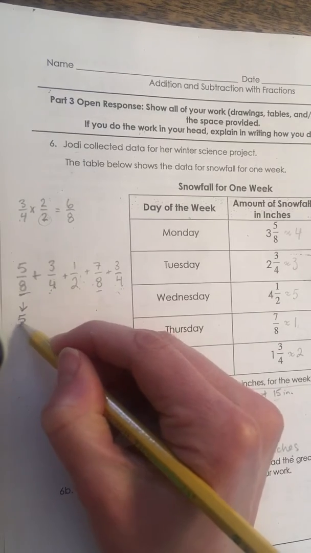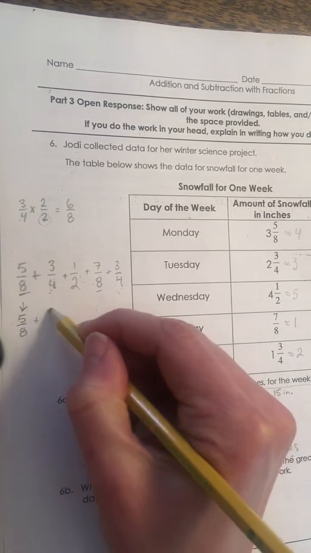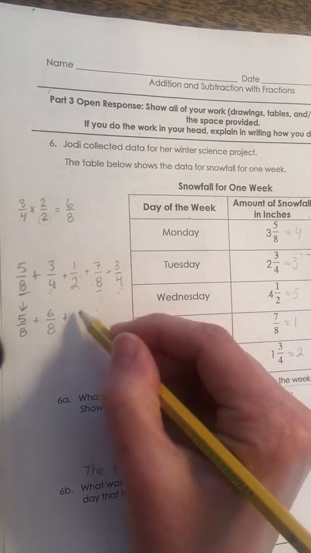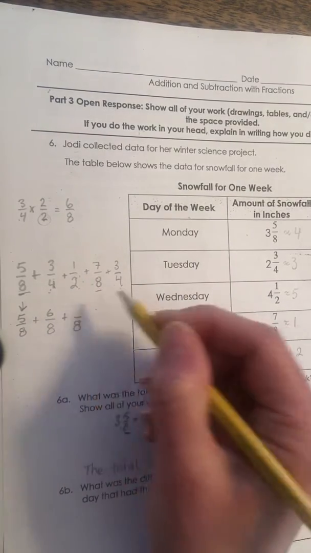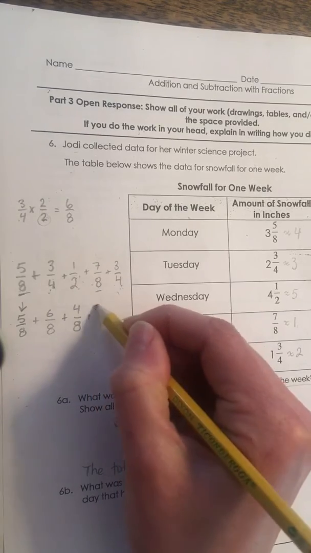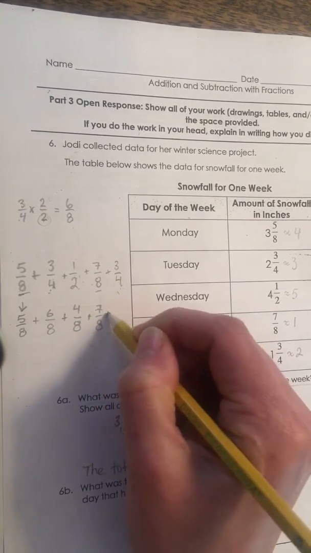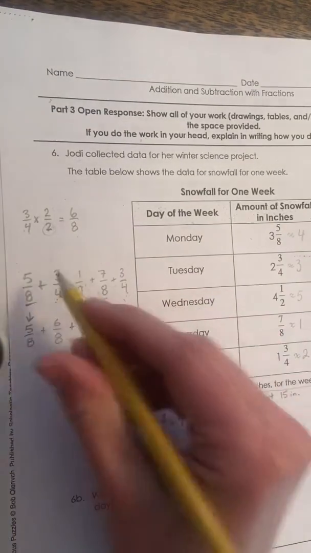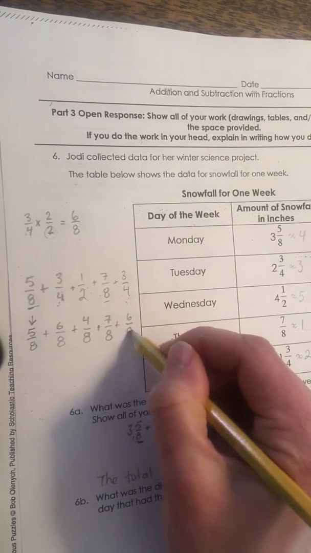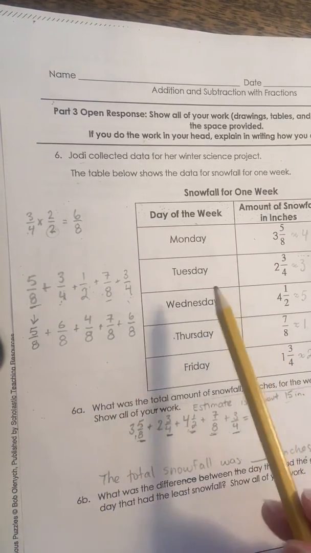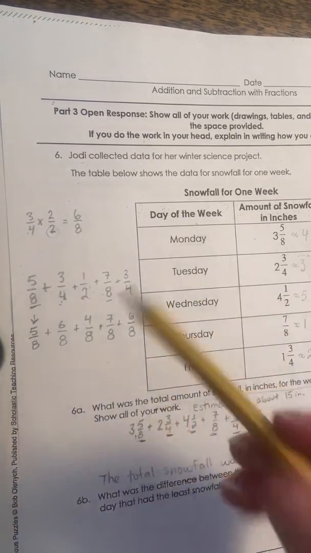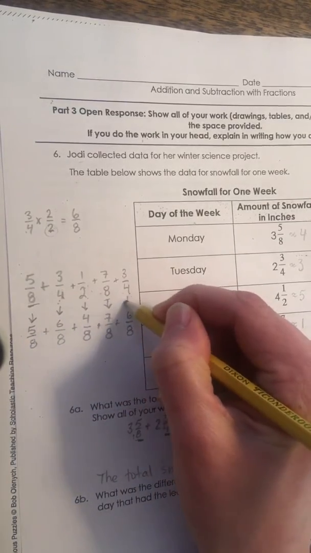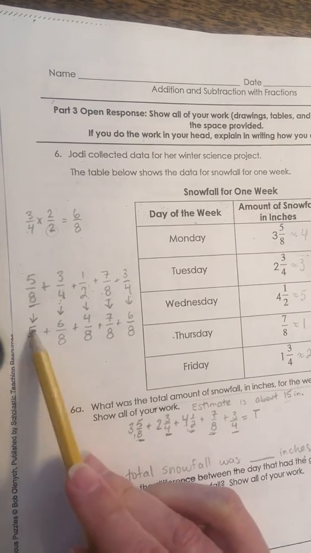So let me rewrite the whole equation. 5/8 plus 6/8 plus, this one I can do in my head. What's 1/2 if I wanted to write it in 8ths? That would be 4/8 plus 7/8 plus one more, 6/8, the same as the other 3/4. Okay, so here's all my fractional parts. They all have a common denominator of 8ths, and now I can add them together.